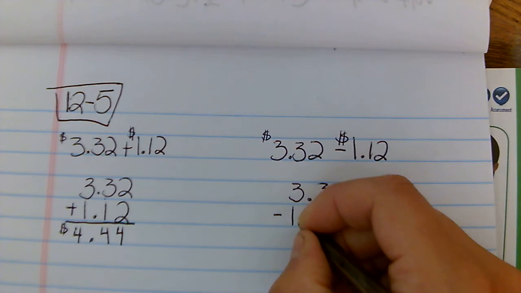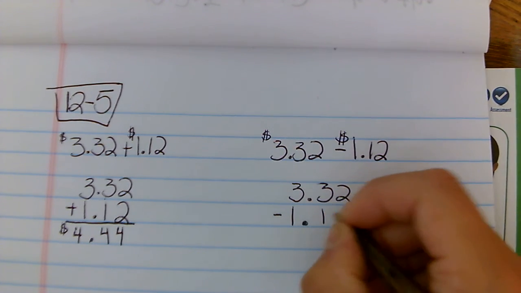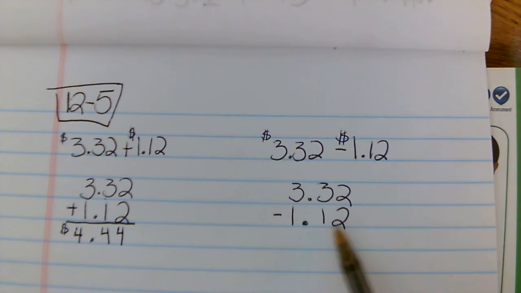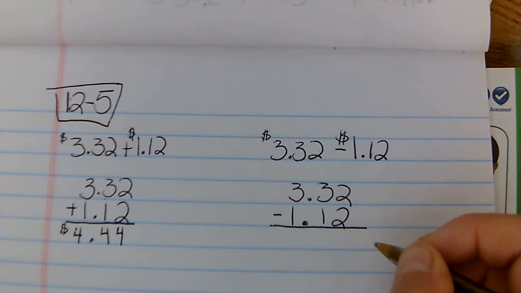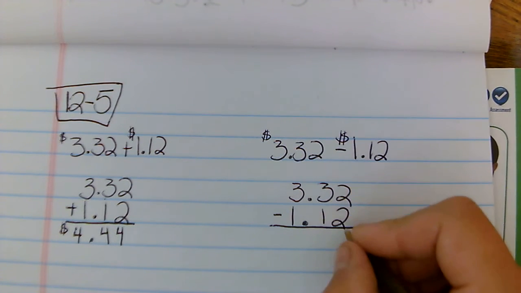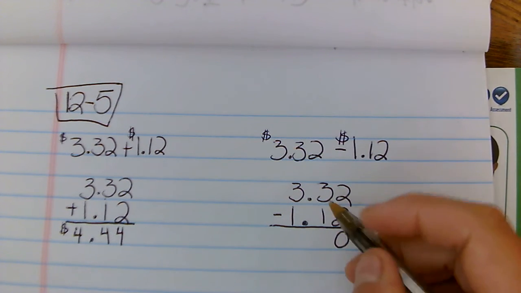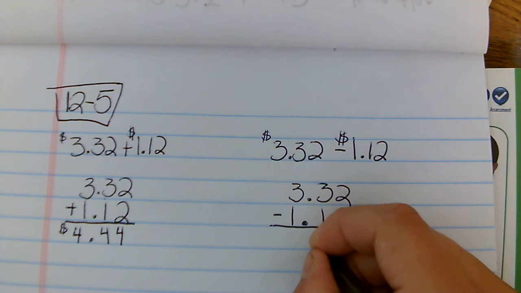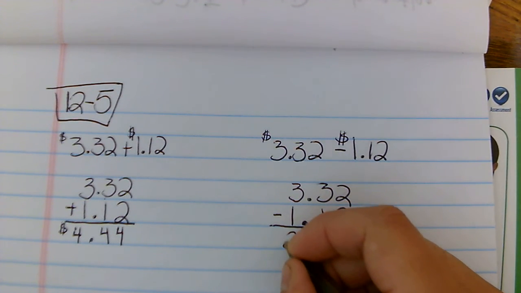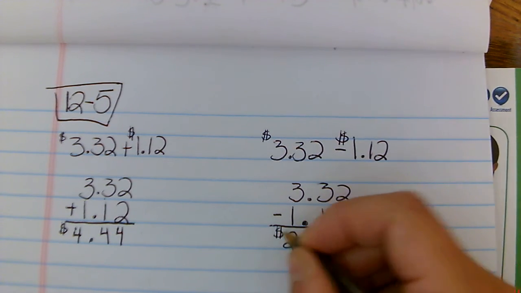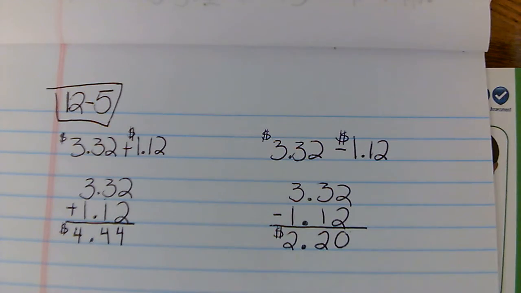I make sure ones lined up with ones, decimal points right on top of each other, tenths and hundredths are also lined up. Now I can go ahead and subtract, just like they were three-digit numbers. So 2 minus 2 gives me 0. 3 minus 1 gives me 2. Decimal point, 3 minus 1 gives me 2. And I put my dollar sign because I should always have a label on my answer.